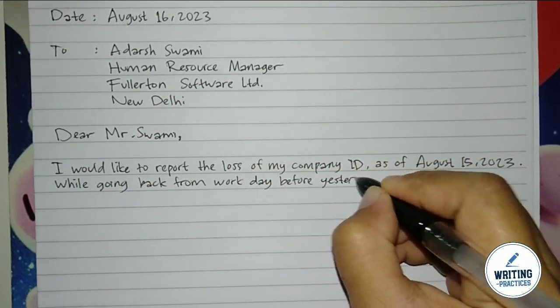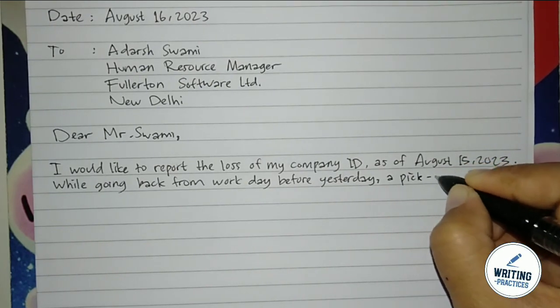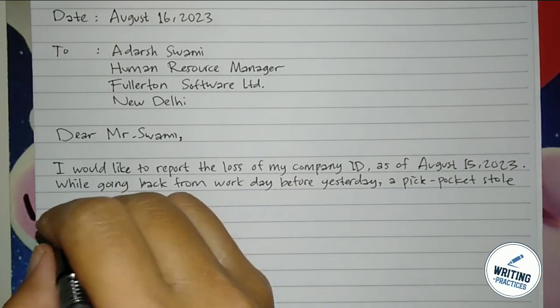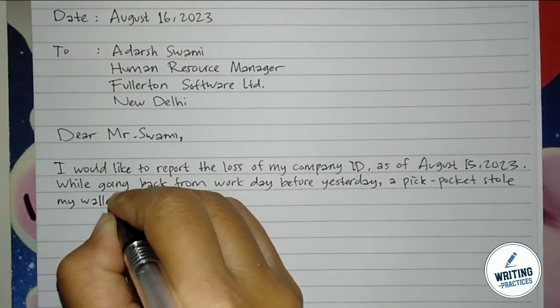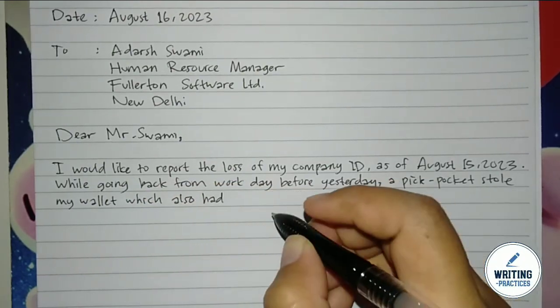Since the matter is about the loss of the ID card, the writer then explains how come she or he lost the card. It happened when the writer went home from work, and a pickpocket stole the writer's wallet. And inside the wallet, there was an ID card for the company.